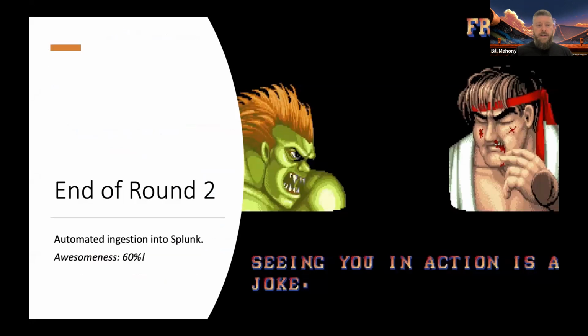All right, so end of round two. We now have automated ingestion into Splunk, which I reckon is still a little bit manual, right? You've still got to watch the Splunks. It's really moved that dashboard that you need to watch from TweetDeck into Splunk. But we've now got a bunch of other things we can do with the data because it's in a common platform that we can work with from there.